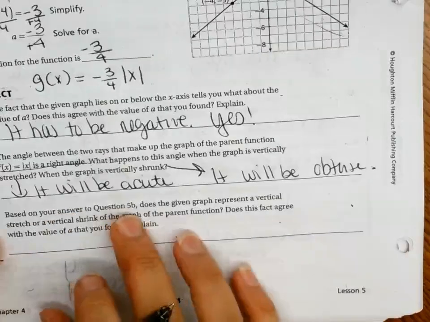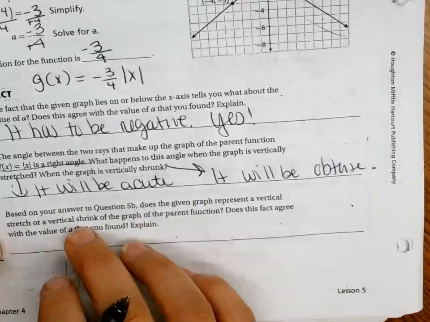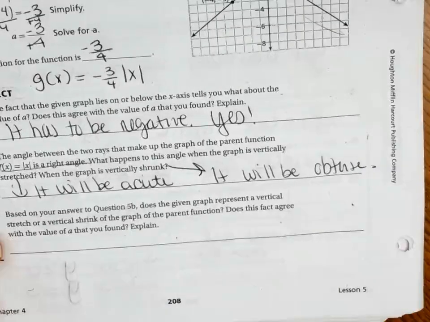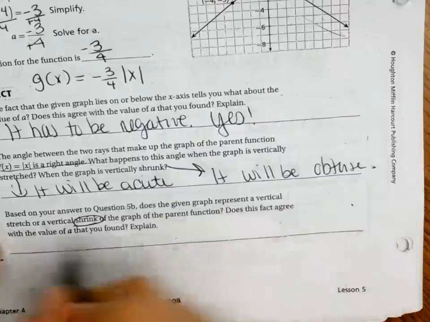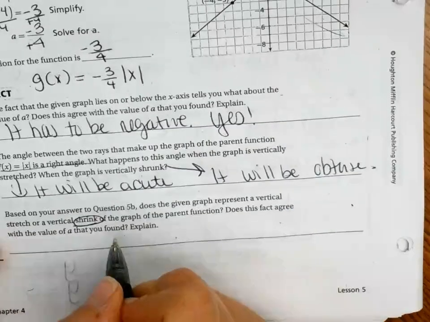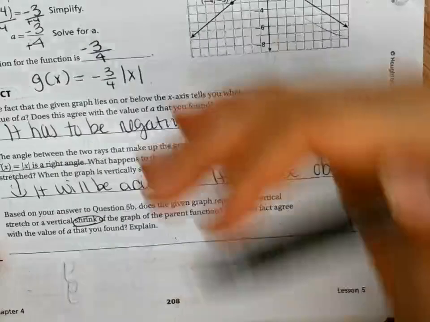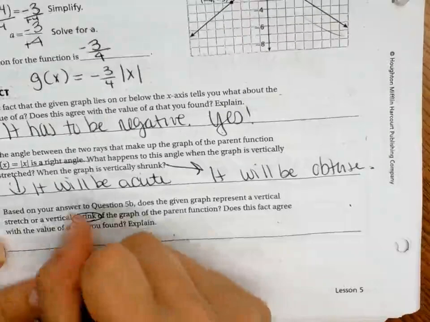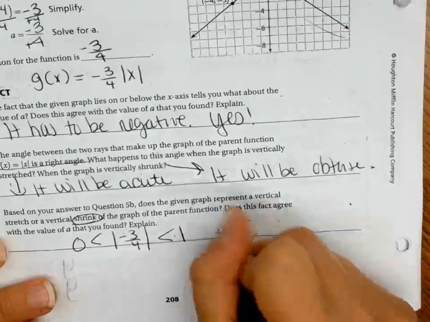Based on your answers to question 5b, does the given graph represent a vertical stretch or a shrink? With it being 3/4, it's going to be a shrink, right? Does that agree with the value of a that you found? Yeah, right? You found -3/4, and it's definitely a shrink. It's made smaller. So 0 is less than the absolute value of -3/4, which is less than 1. So yes.